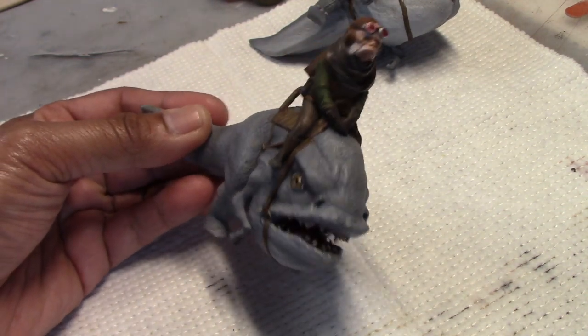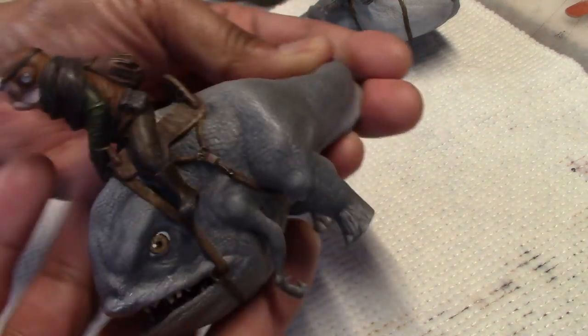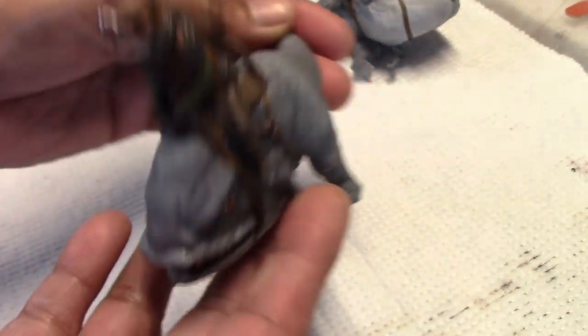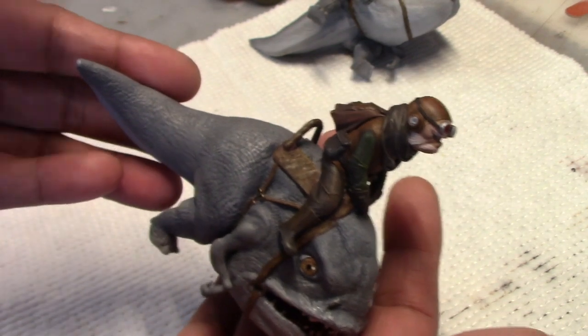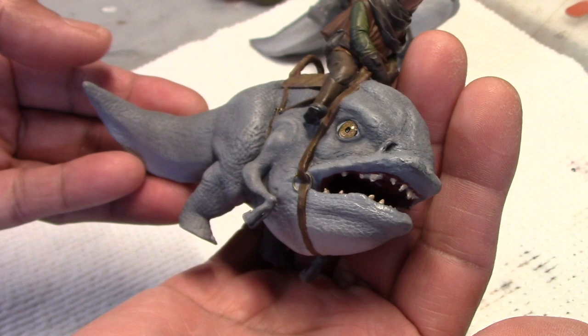And once you washed it off, you realize, man, look at the detailing and the texture. You can see the skin texture, which is very easy to take advantage of when it comes to figure painting, because it's just there. You just have to bring it out.